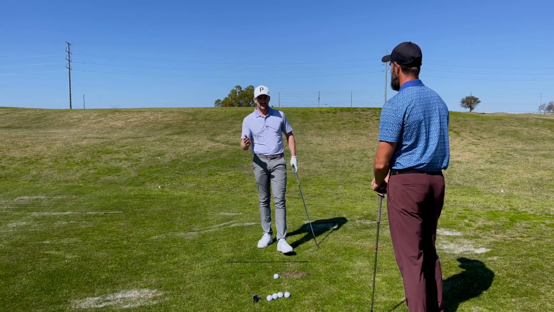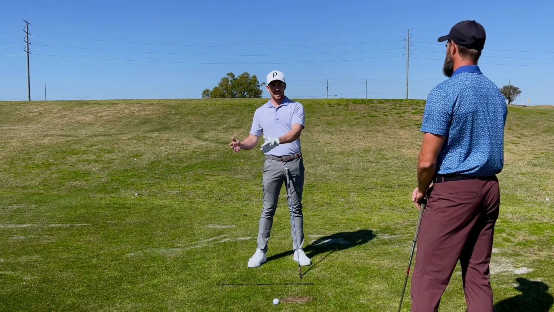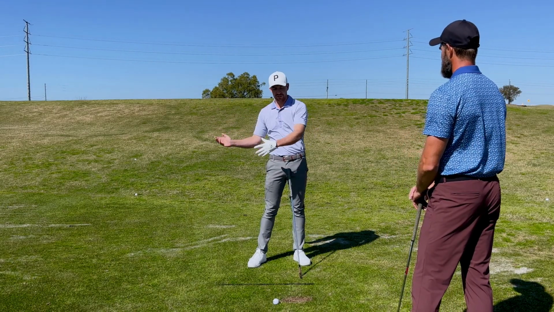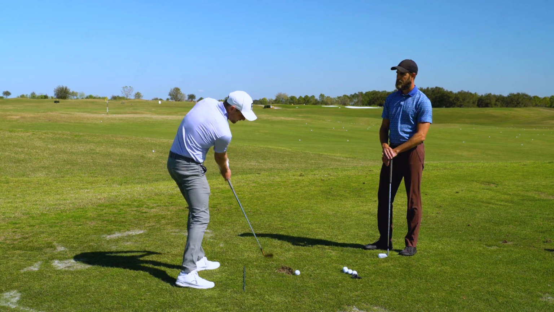We see this domino effect, right? How players set up influences the takeaway, then influences the backswing, transition, all the way down to impact. So many players get caught up on trying to shallow the golf club, get into a stronger impact position by dragging the handle forward.